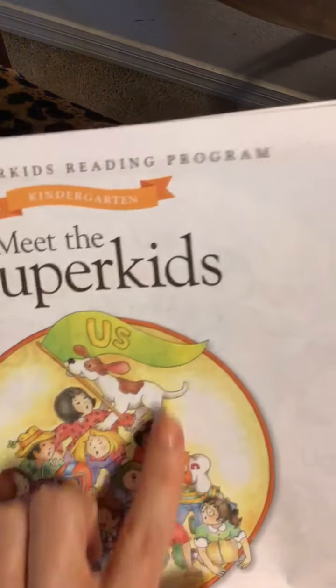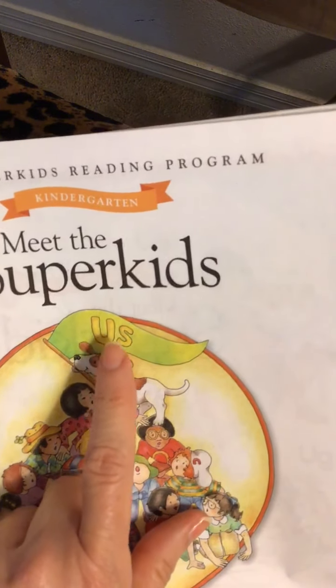I'm so excited. What is the first letter in the word us? Right? We know that's our unit right now. Us. What letter is that? U. What sound does U make?